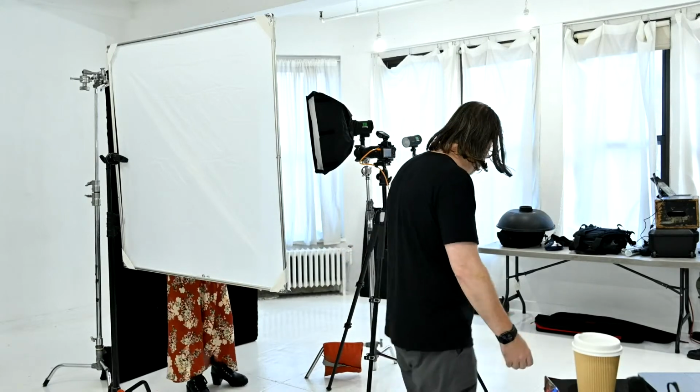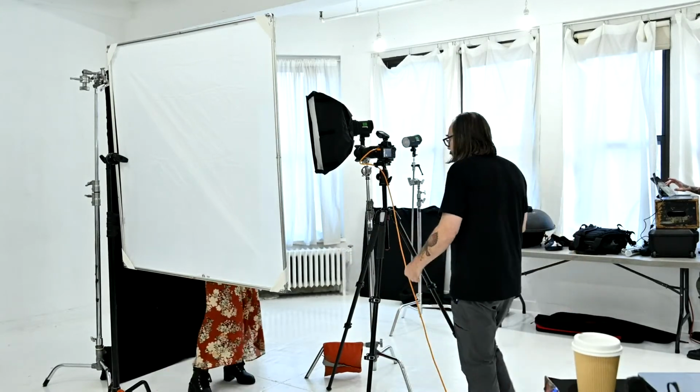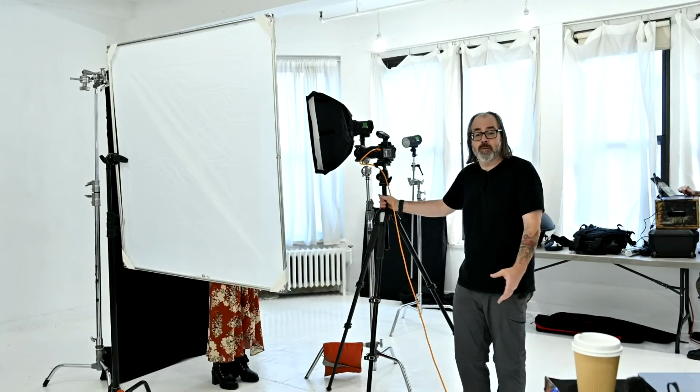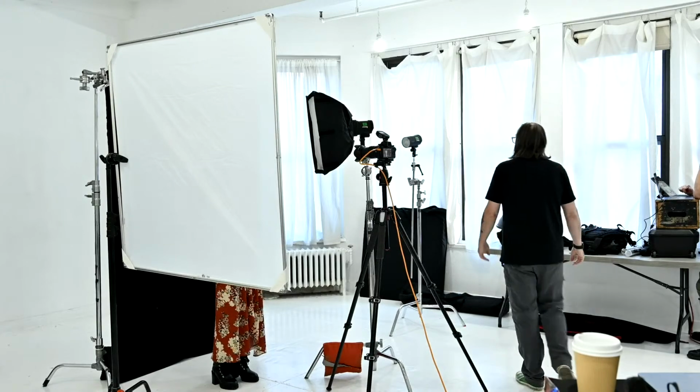Now, if you want a round reflection in the eye, then obviously an octagon type box or a circular box is also good. I don't really have a preference personally. I like the softbox because it creates beautiful light. I don't worry about the catch light. I feel like that's less important than the light that comes out of the box.